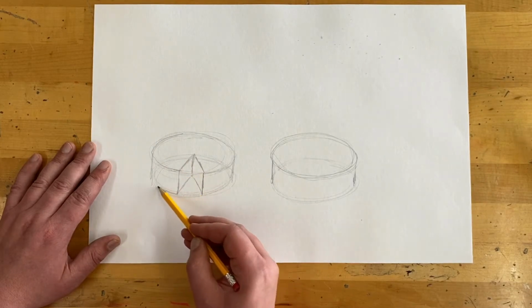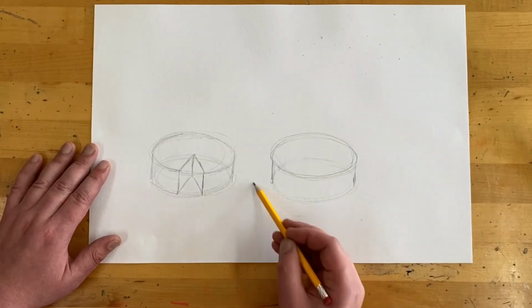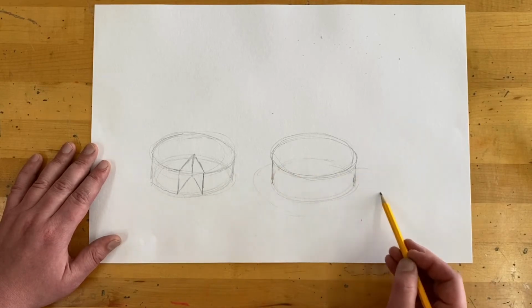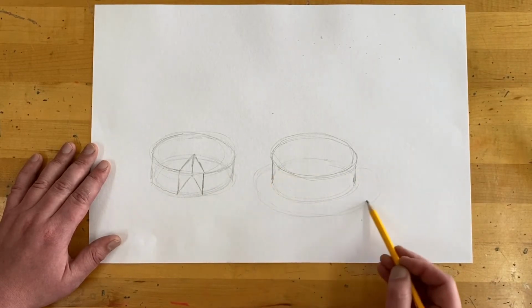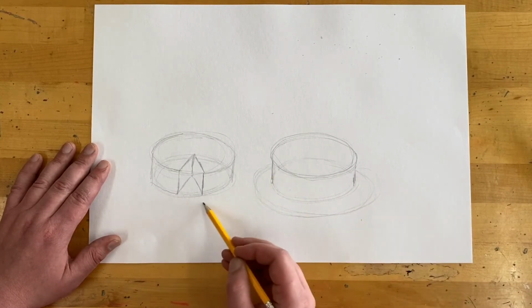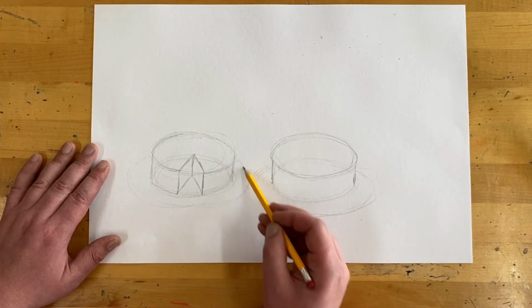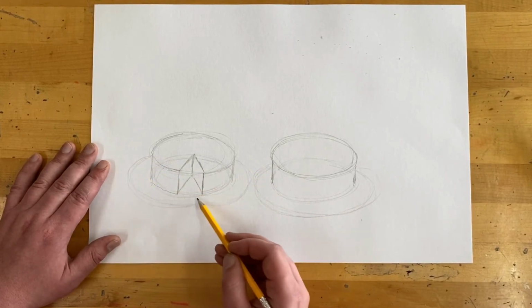Now I'm going to make sure that these cakes look like they're on plates. Those plates will also be ovals, not circles, because we're not looking straight down at this. We're kind of looking down at an angle. So the plates will be ovals, just like the cakes were ovals, just like the trash can and the piece of tape were ovals when we looked at them at an angle.